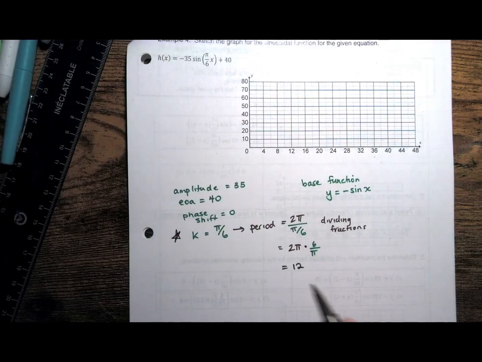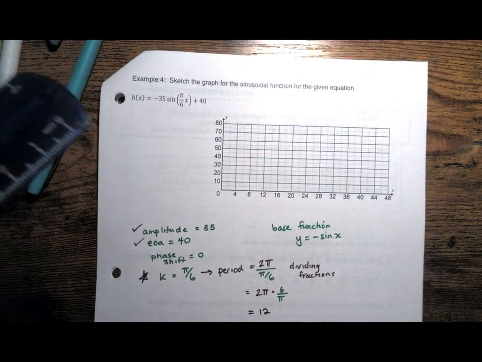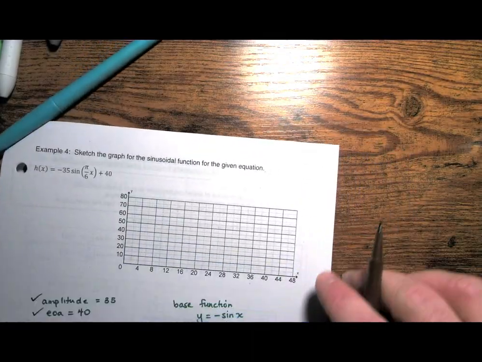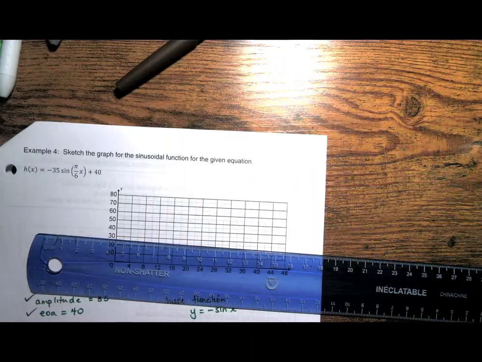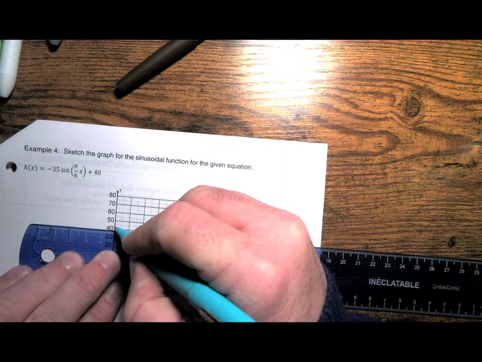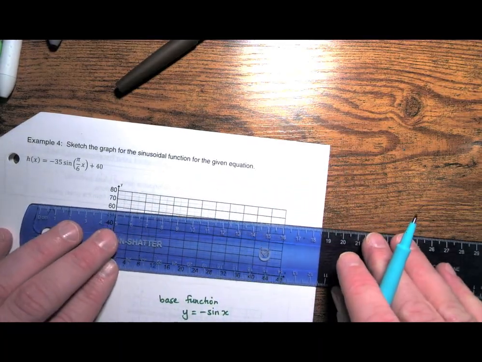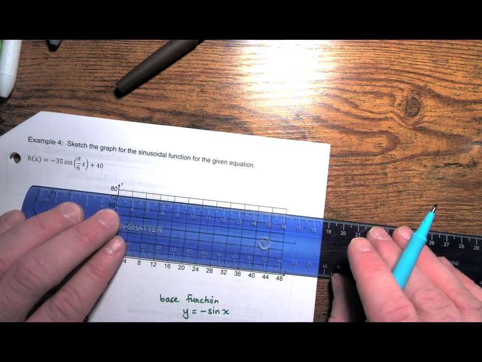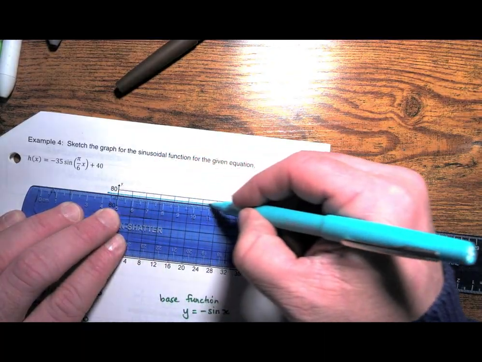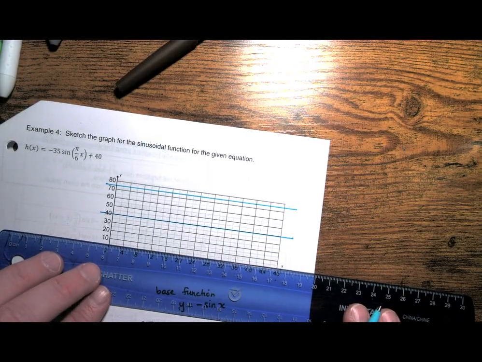But when we plot this, find my EOA, find my max and my min, and then put it in the period, right, in your phase shift. So again, I'm going to sketch in what I know, right? So I know that 40 is my equation of axis. I know that my max is 35 units up. And I know my min is 35 units down.